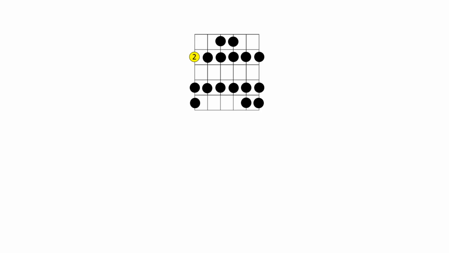Let's put our root recognition skills to the test by identifying scale shapes below. In this diagram, 2 is the lowest note on the E string. The question we must ask is, which open note has a major second relationship with the open E note? If your answer is D, you're correct.